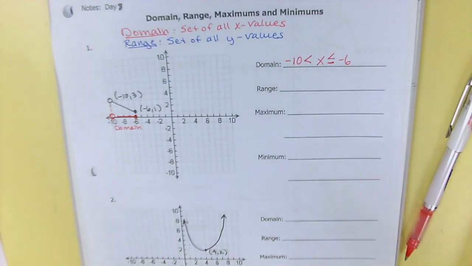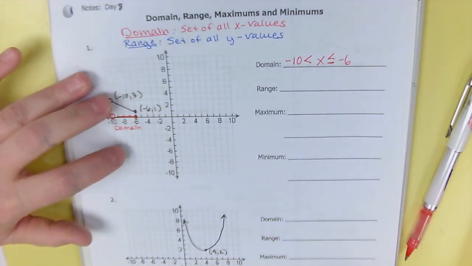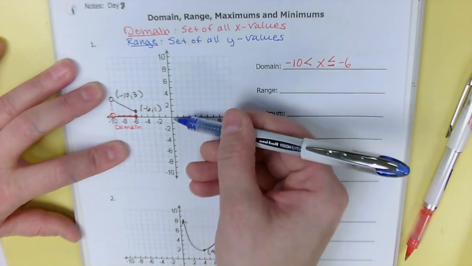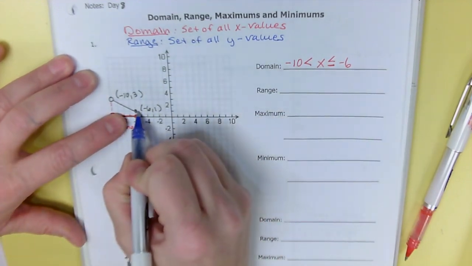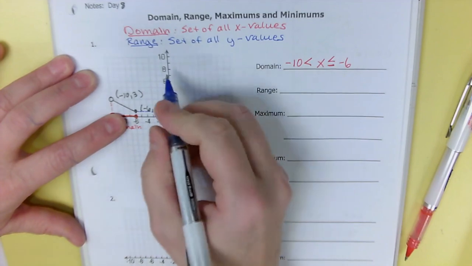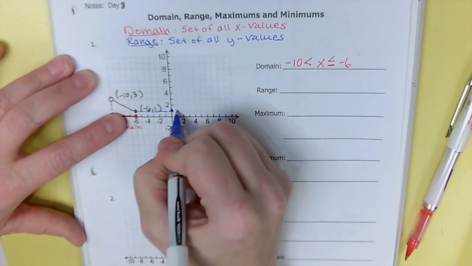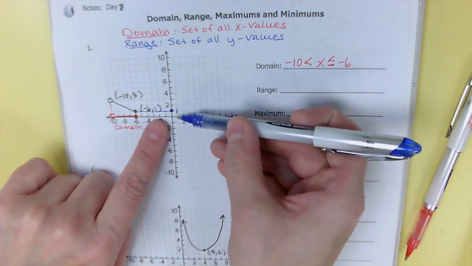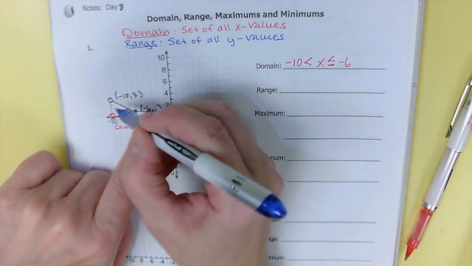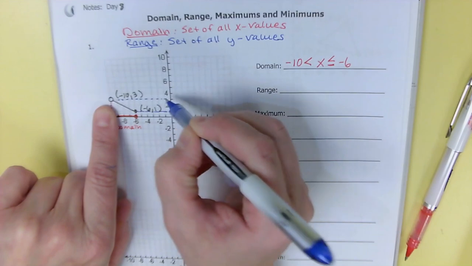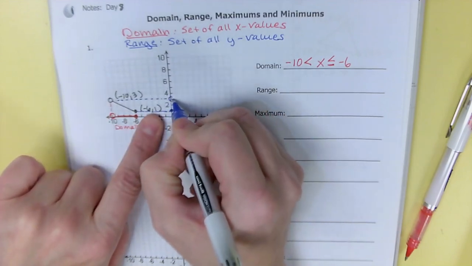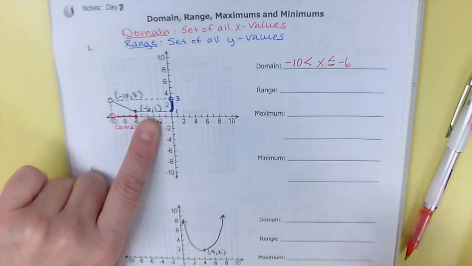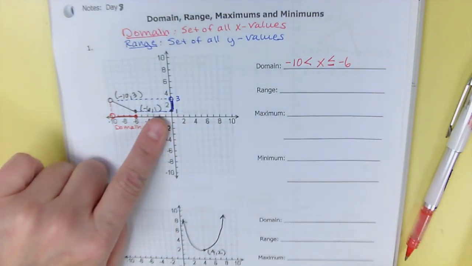Okay, now we're going to switch brain gears and we're going to go to range. So starting from the bottom, I'm looking for the lowest y value. Here is the lowest y value. It's right here at 1, and it has a filled in point. Now I'm still looking at y values. It goes up, up, up until it reaches here with an open point at 3. So my y values are between 1 and 3.